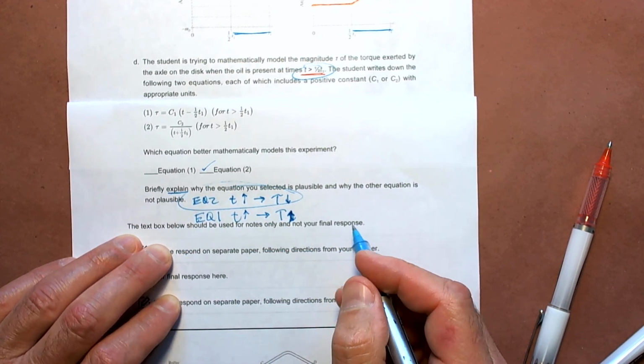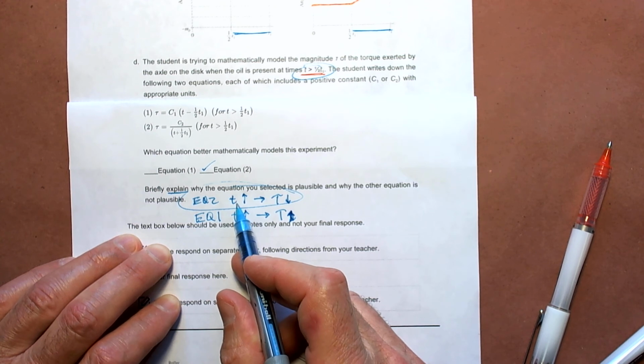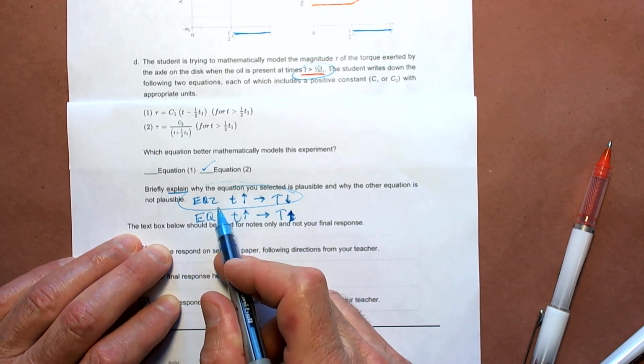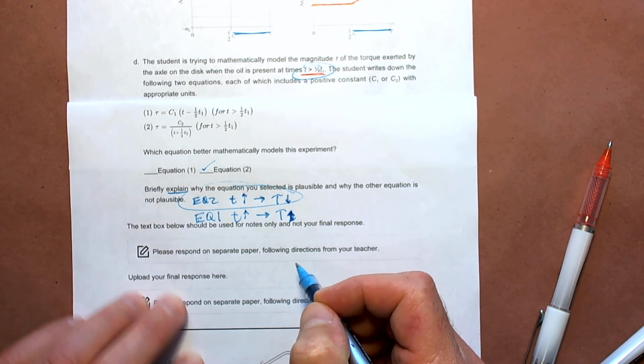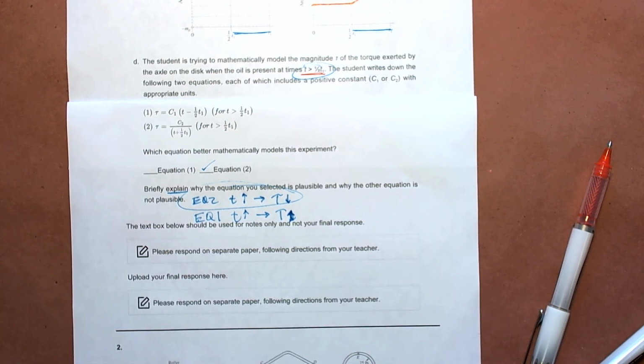Now, you might write a full sentence out saying that as time gets bigger, torque gets smaller, and so equation 2 works. But that's essentially what you have to say. Okay? And that pretty much sums it up for this question. This will be a 15-point question.